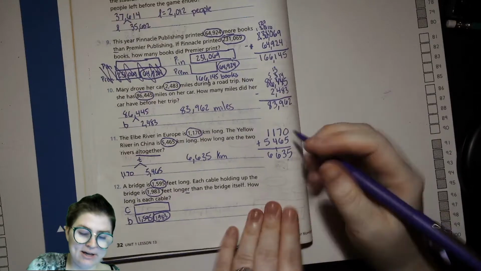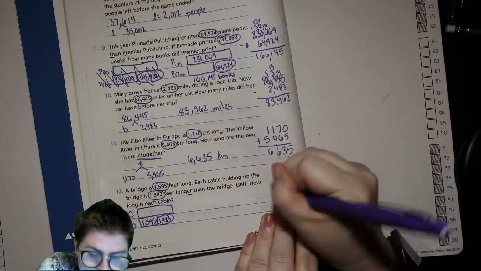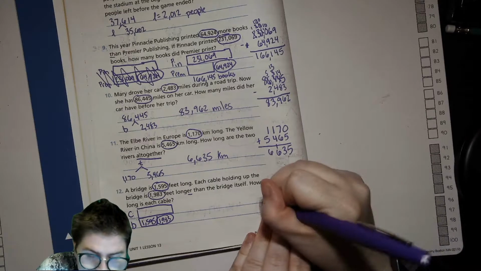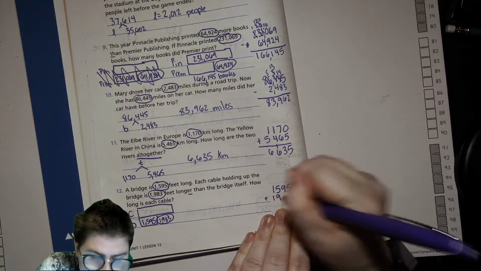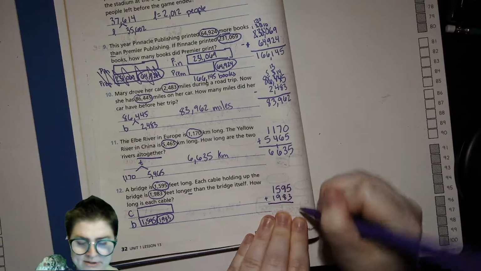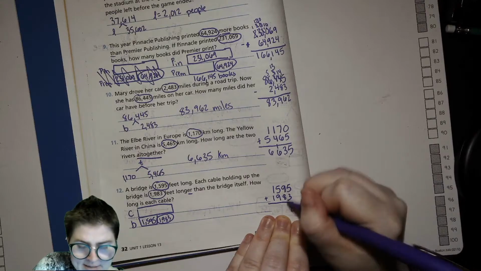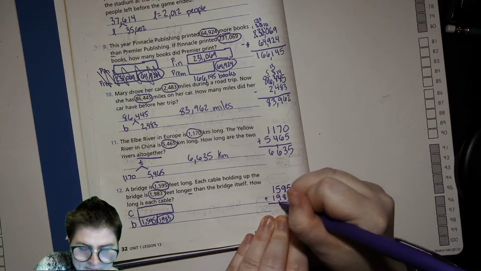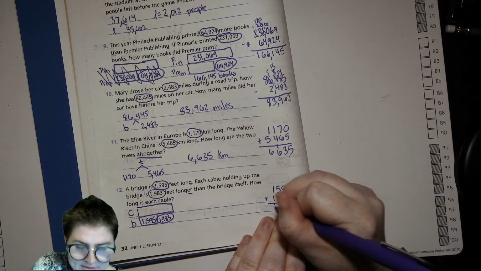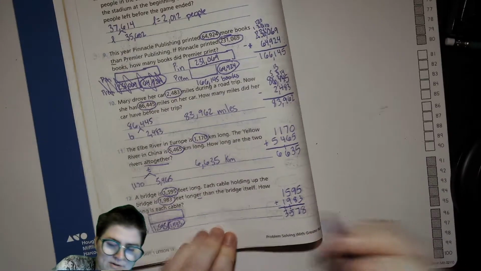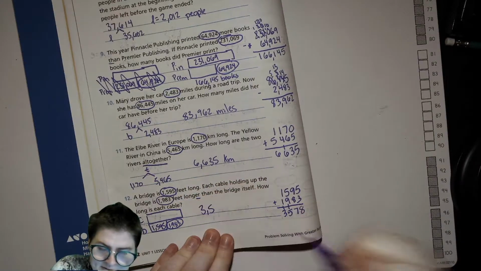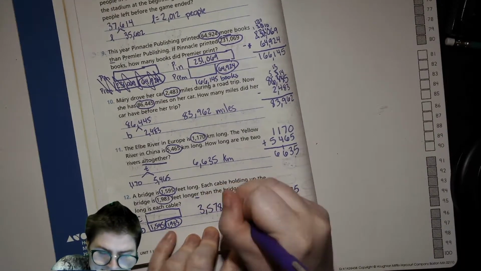So let's go ahead and do that now. 1,595 plus 1,983. 5 plus 3 is 8. 9 plus 8 is 17. 1 plus 9 is 10. Plus 5 more is 15. So 3,578.